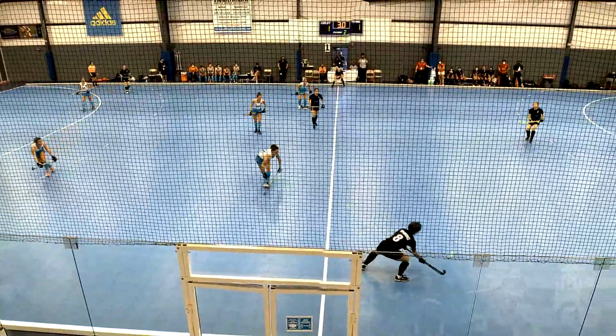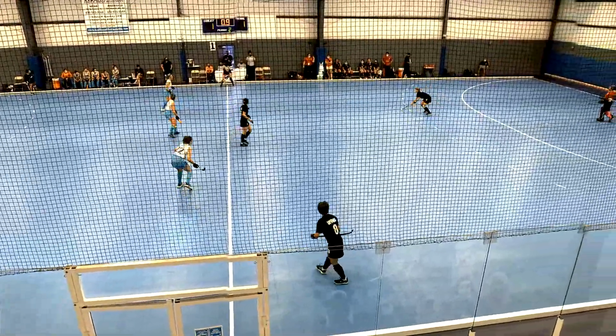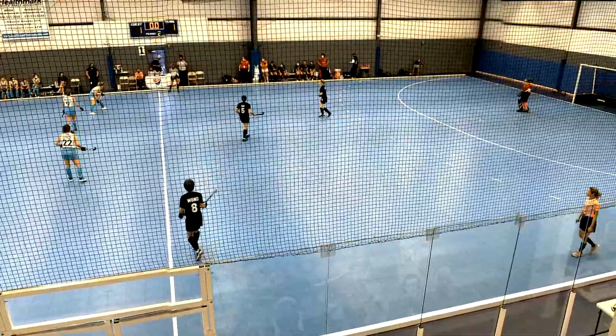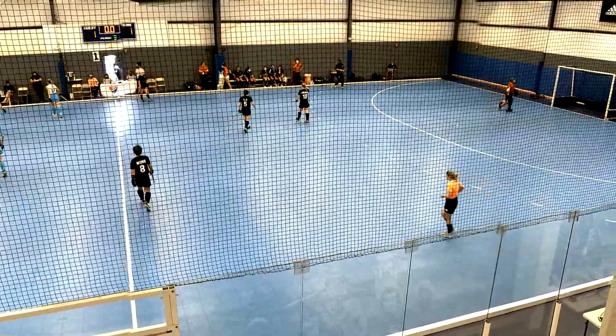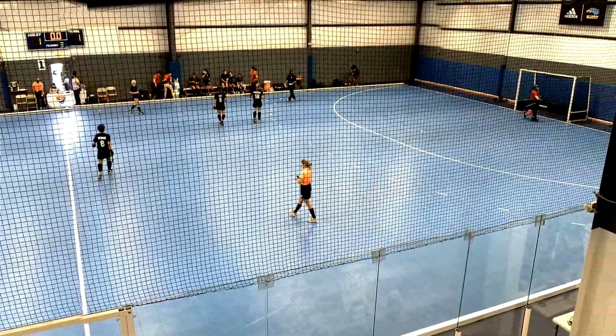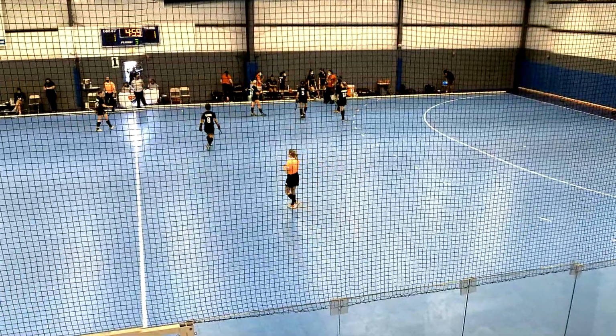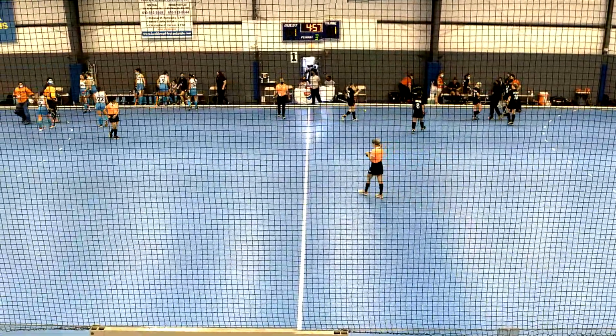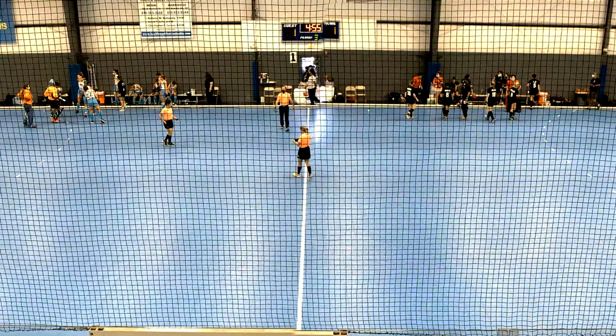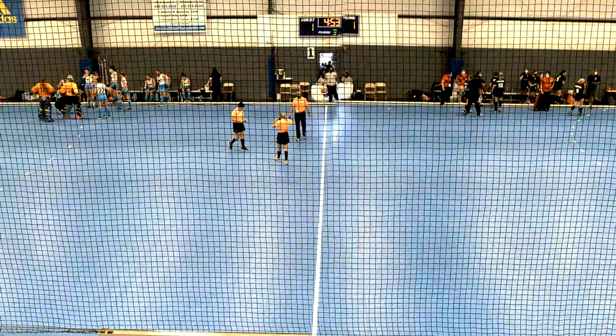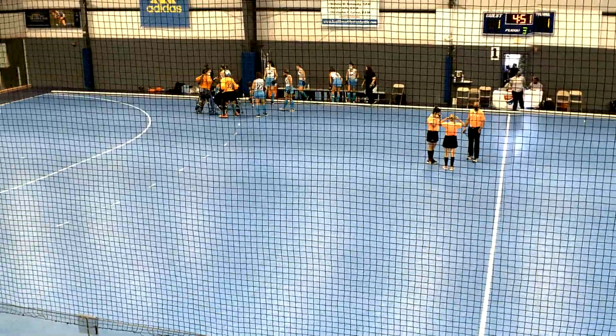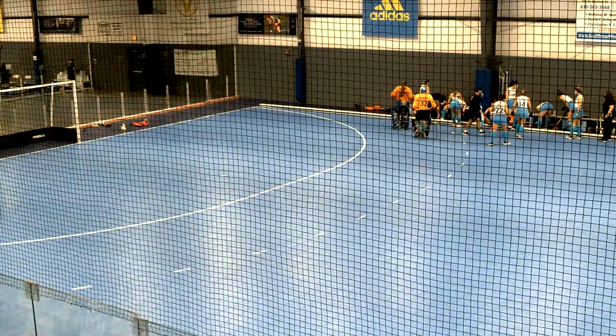Now, if the ball goes up accidentally, less than 4 inches or so, that's the height of the sideboards, then the umpires may let it go. But any time that the elevated ball seems to have caused a disadvantage for an opponent, then the whistle will be blown and possession goes to the opponent.